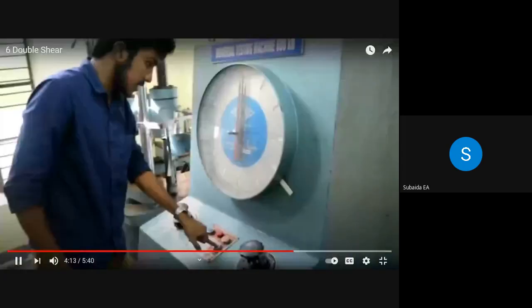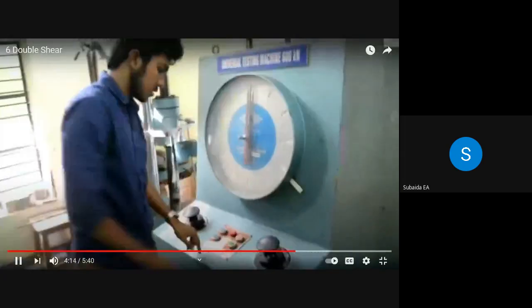So now we switch on the machine and slowly release the control.